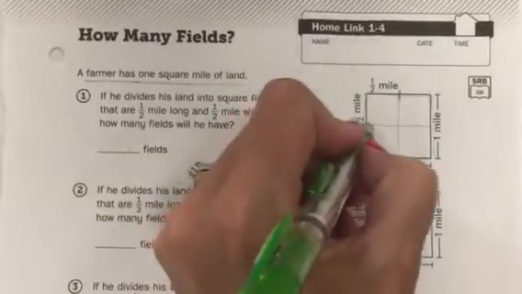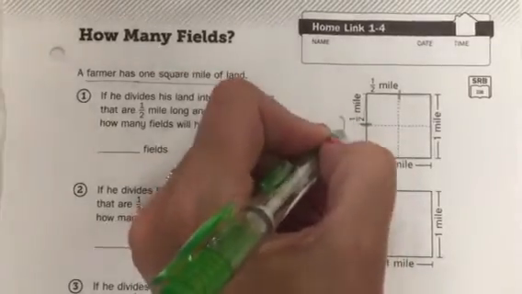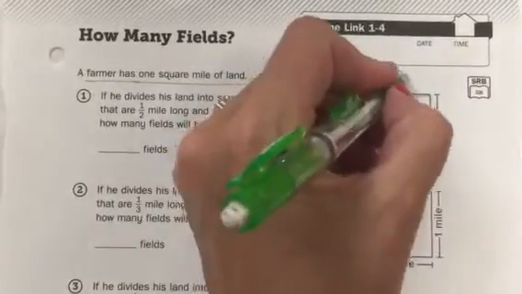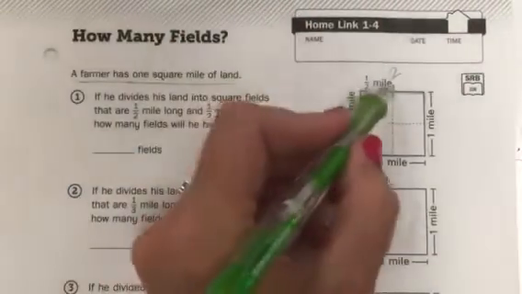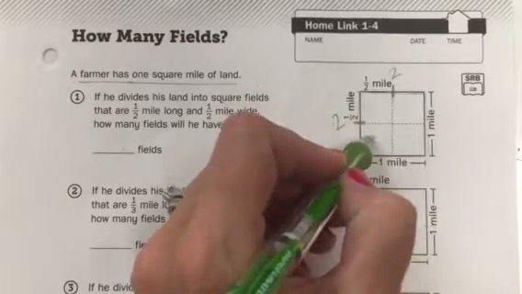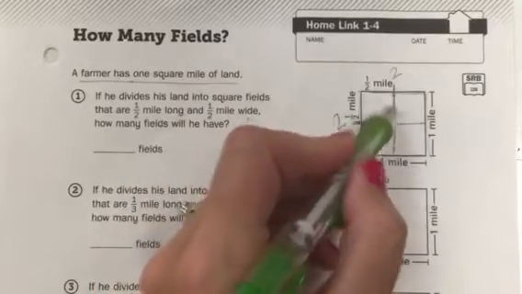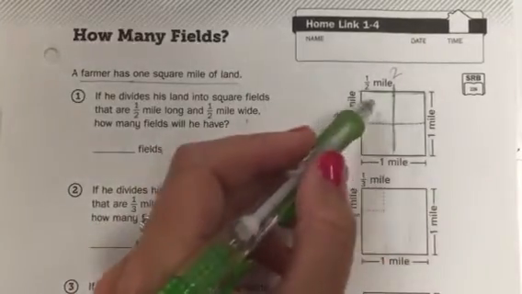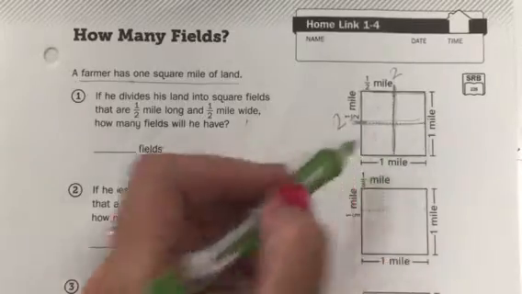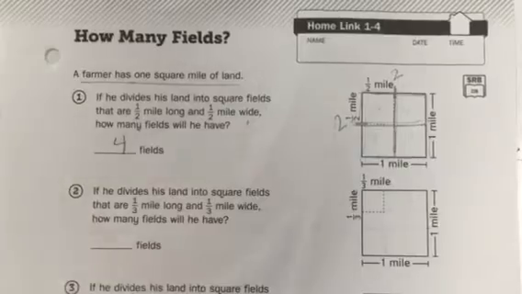Well, we know here's a half of our whole mile. So there's now 2 halves on this side. And here's a half. So now there's 2 halves on this side. So we can take 2 times 2, and that's going to give us 4 altogether. We also can just draw it. That's an awesome way to model. We divide it and we see, okay, this line goes in half, this side goes in half, and now we have 4 fields. So the answer is 4 fields.